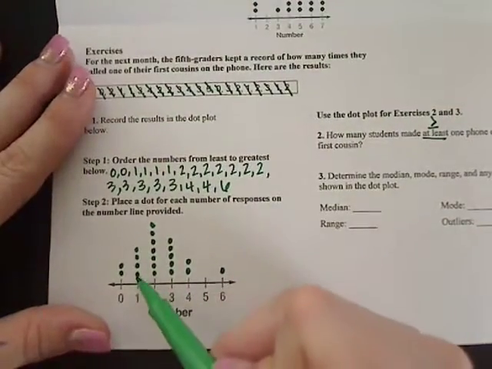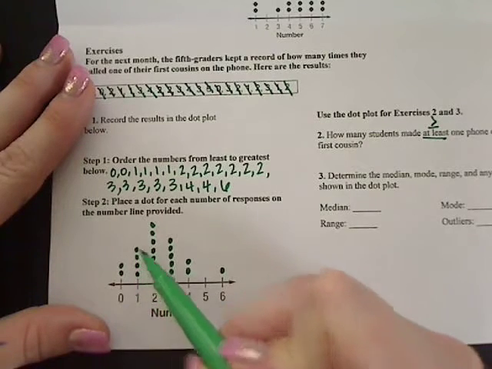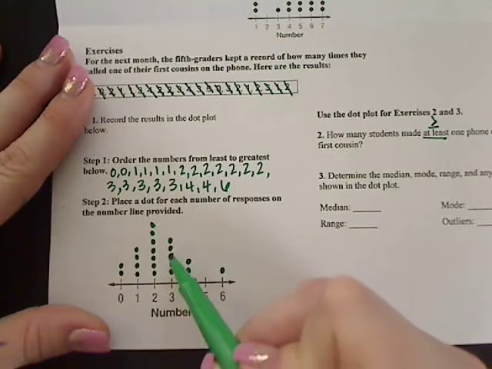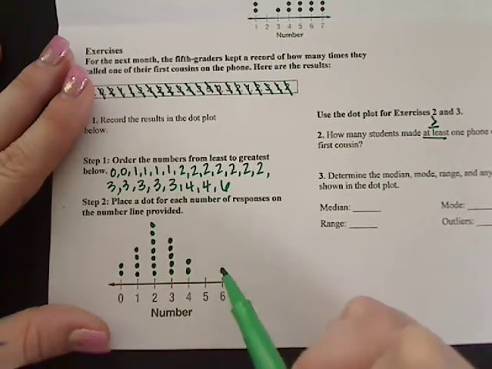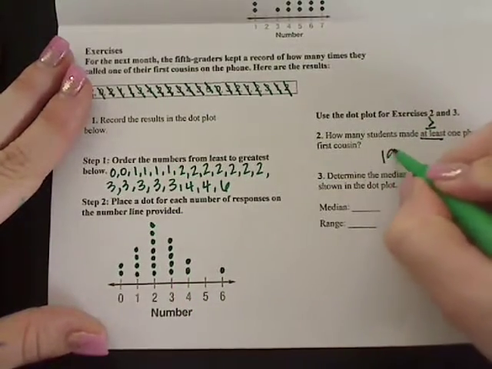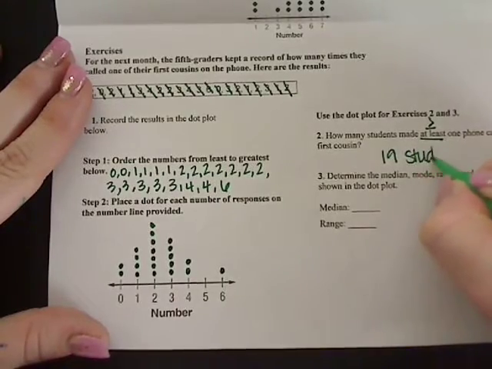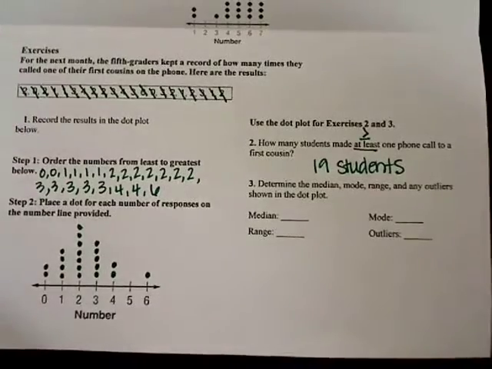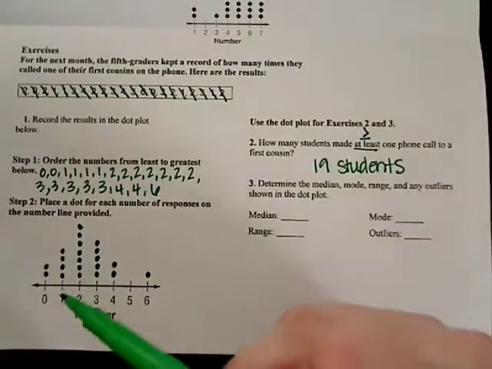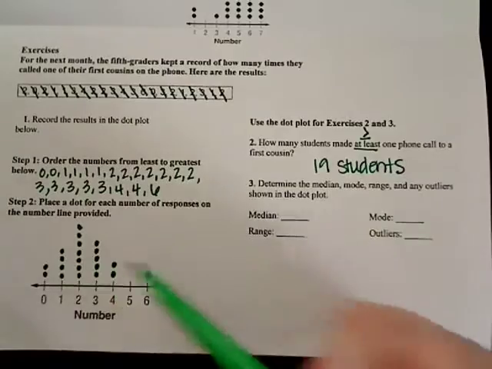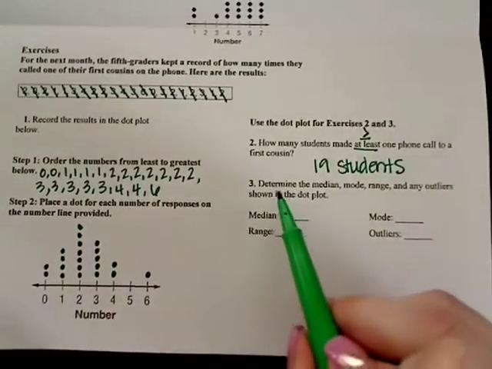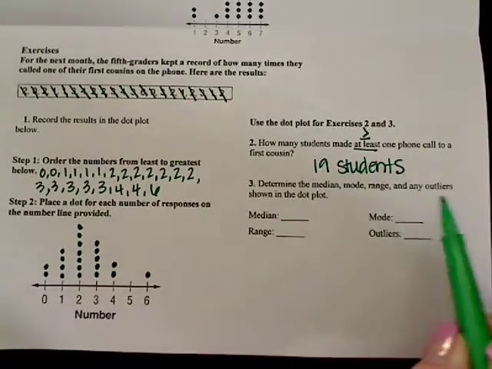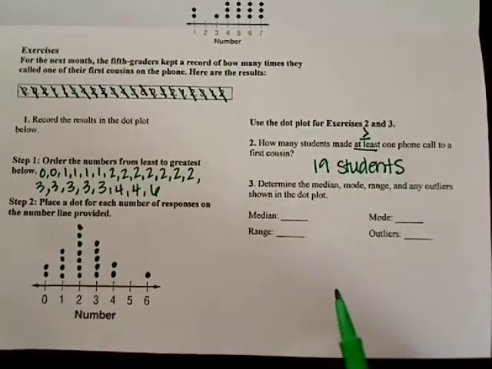So let's count. 1, 2, 3, 4, 5, 6, 7, 8, 9, 10, 11, 12, 13, 14, 15, 16, 17, 18, 19. So 19 students made at least 1 phone call. So they made 1 or more phone calls. So I just counted the number of dots. That was 1 or more. Now we're going to determine the median, mode, range, and if there's any outliers shown in the dot plot.